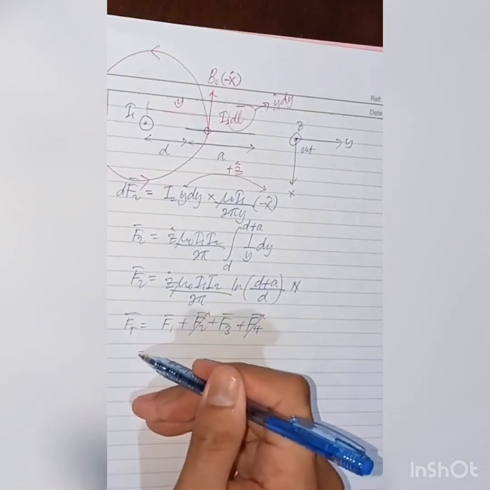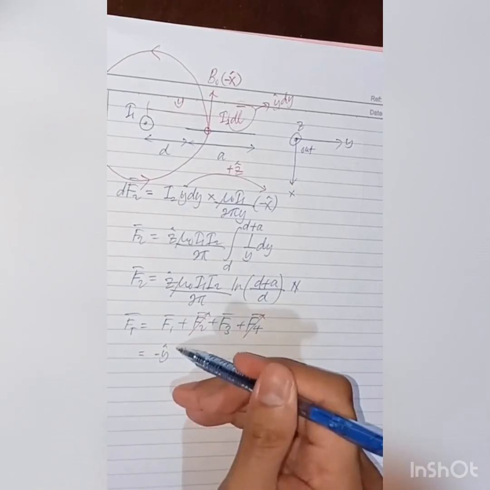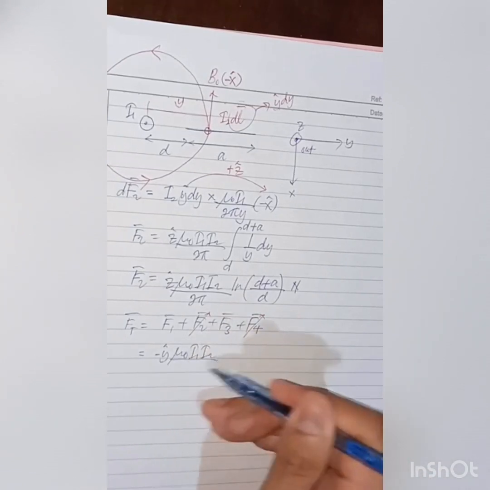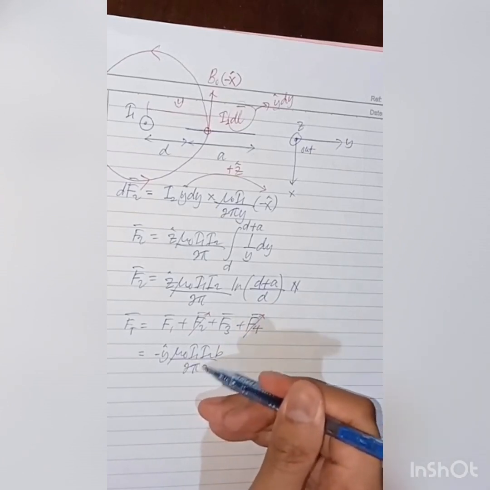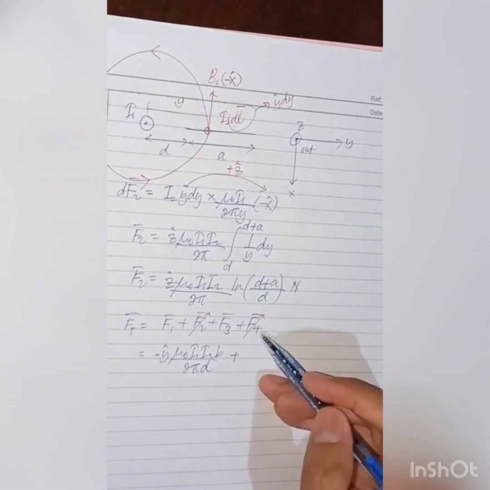So let's put down here your force 1 as obtained earlier, negative Y, mu naught I1 I2 B over 2 pi D, and then plus the F3 here.